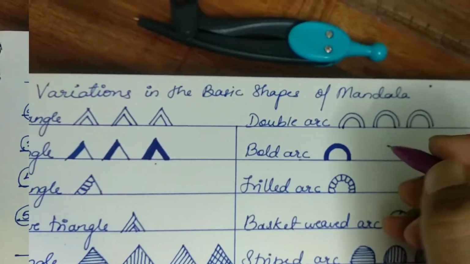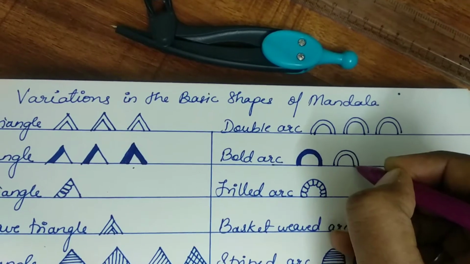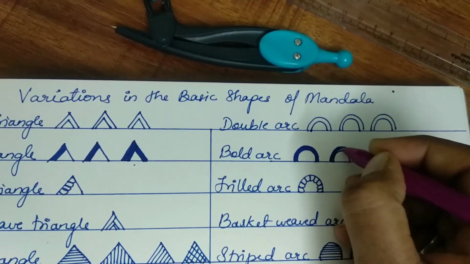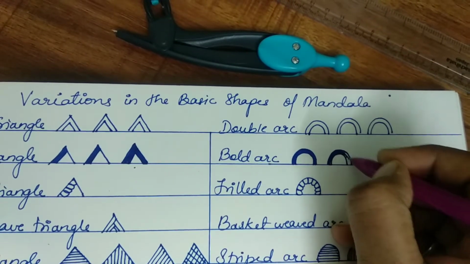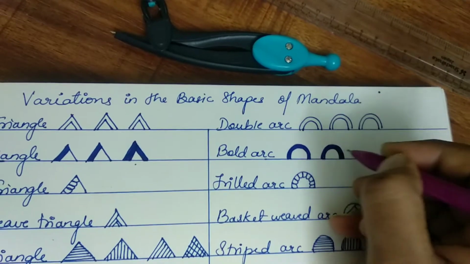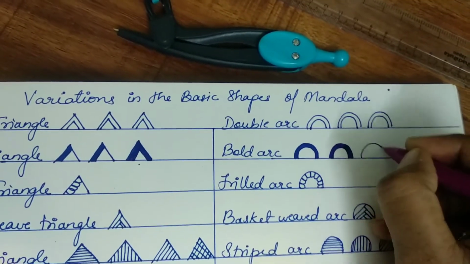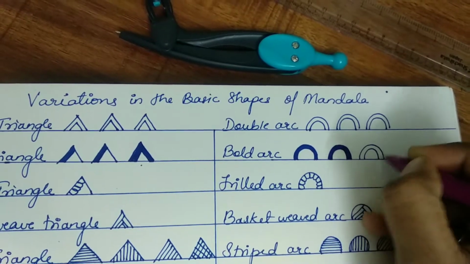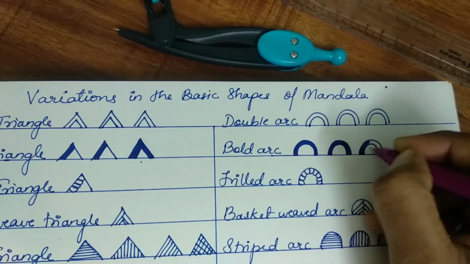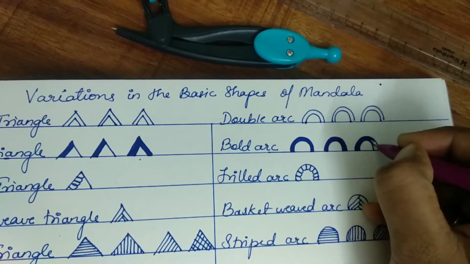Bold arc, it's just the same method. Just draw two arcs or the double arc and just highlight it. Yeah, so that's how it is. You can practice it and make sure that you are not very fast while doing this, so that the shapes come out very nicely and neatly.